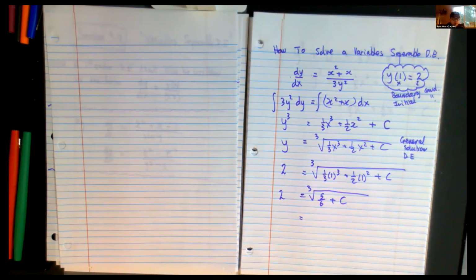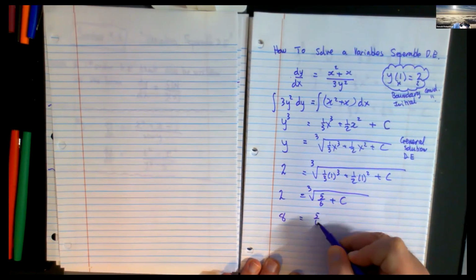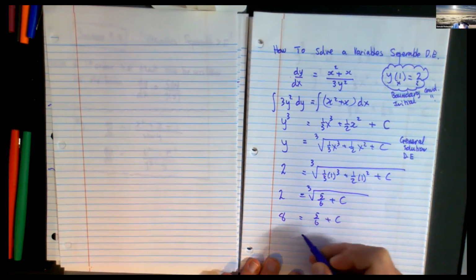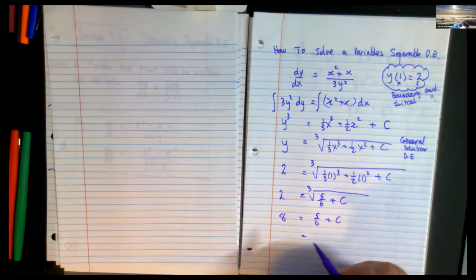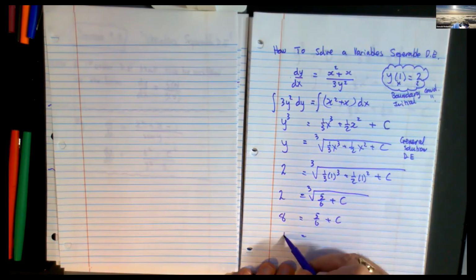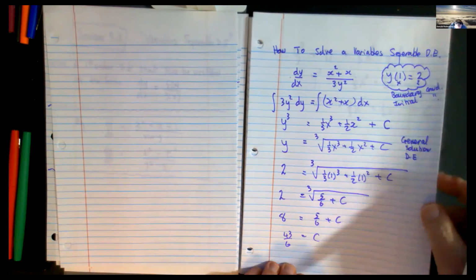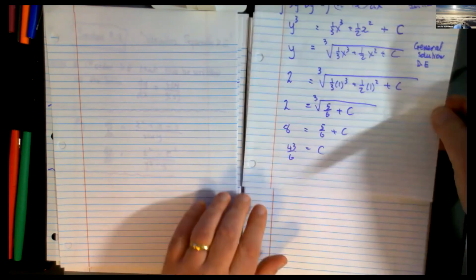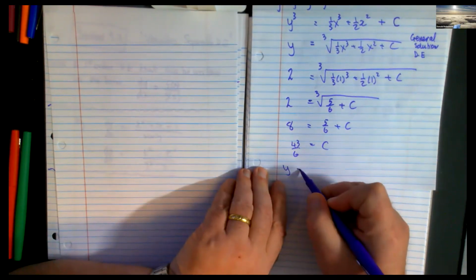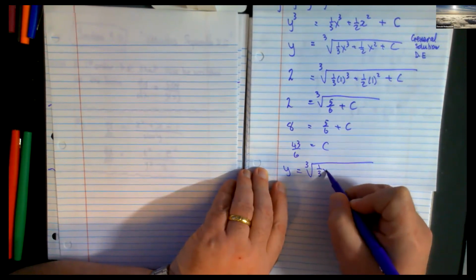Cube. Correct. 2 cubed is 8. Then I'll subtract 56 from both sides. So I'm going to have to call that 48 minus 56, take away 56 leaves you with 43, 6. Not the prettiest C in the world, but it'll have to do. That means that we now know the solution in all its entirety.